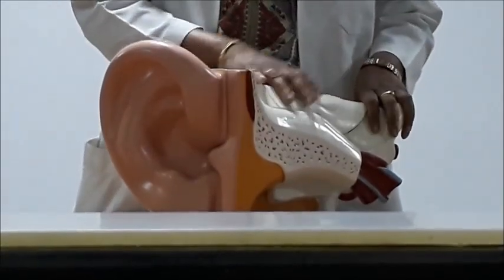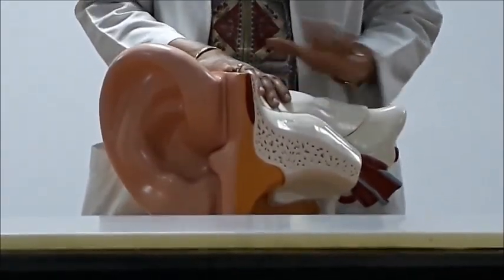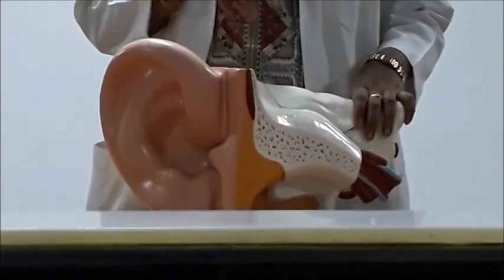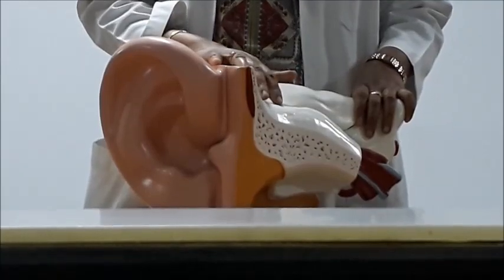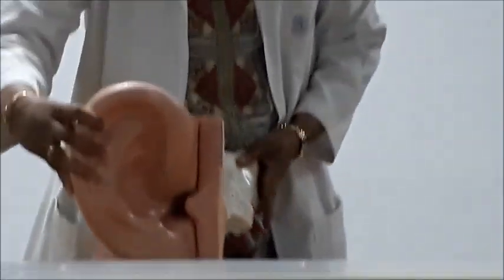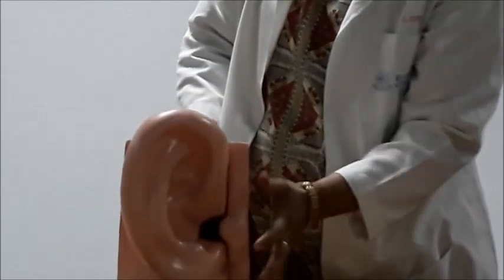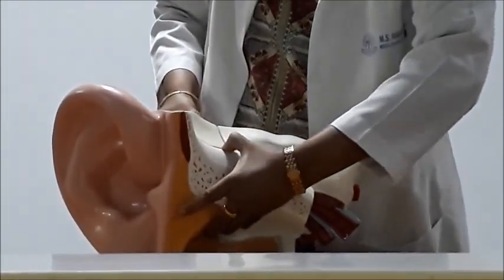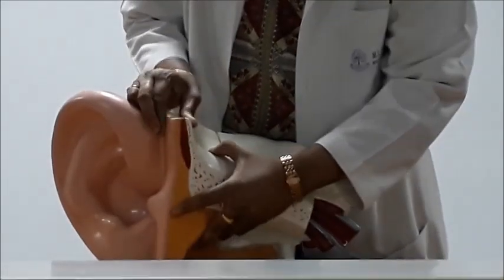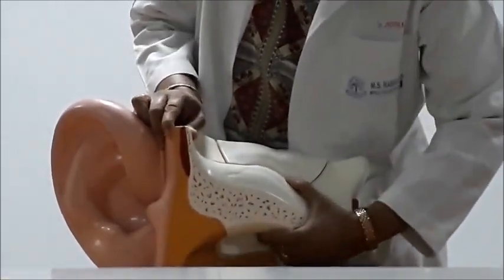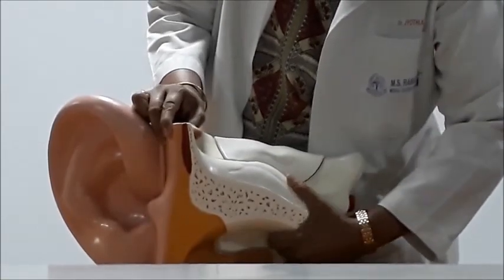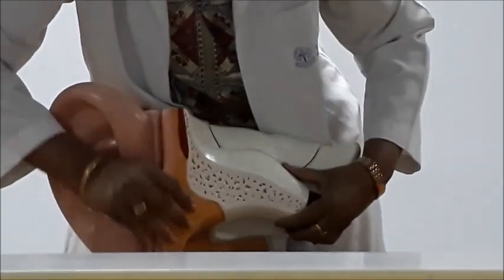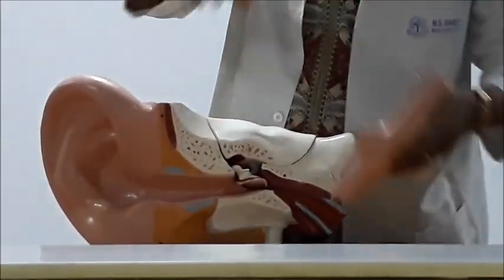Middle ear and inner ear is the most neglected part, as we don't see it usually in the dissection, because it is a small area which is hidden within the petrous part of the temporal bone. So as you all see, this is the external ear or the pinna. This is the anterior wall of the external acoustic meatus. So we can remove the anterior wall in this model. Okay, the anterior wall is removed.